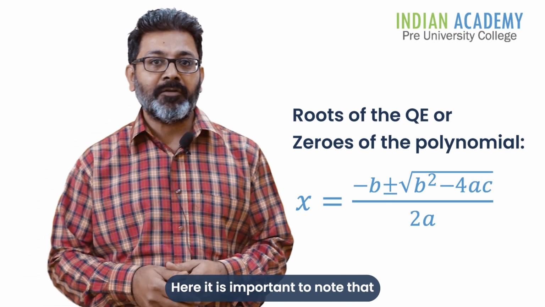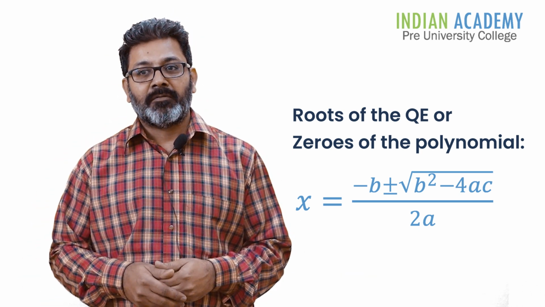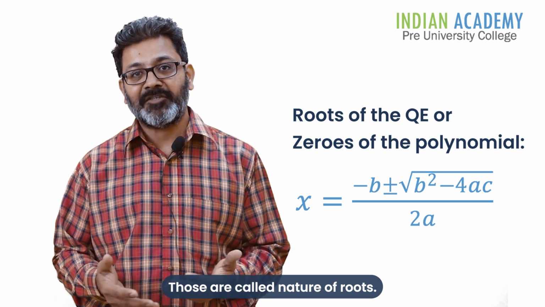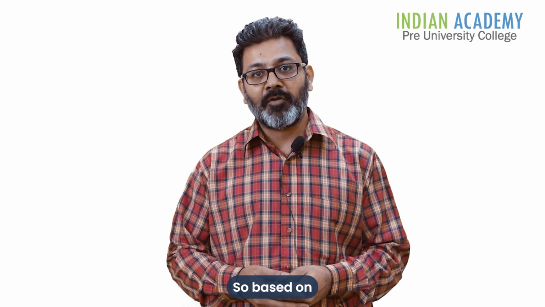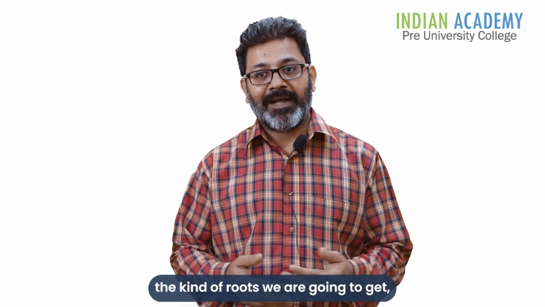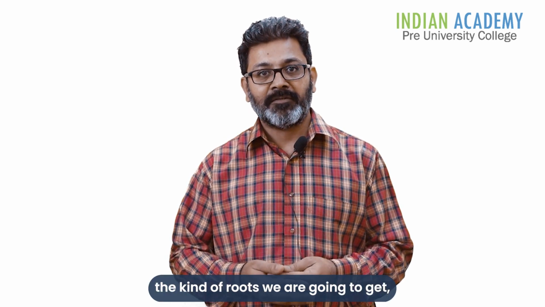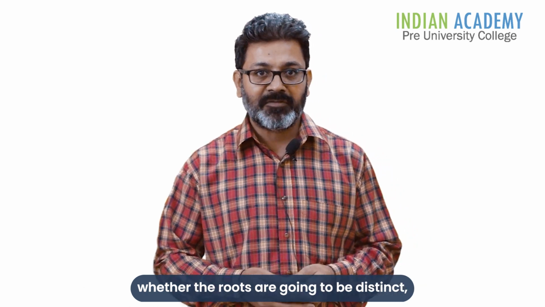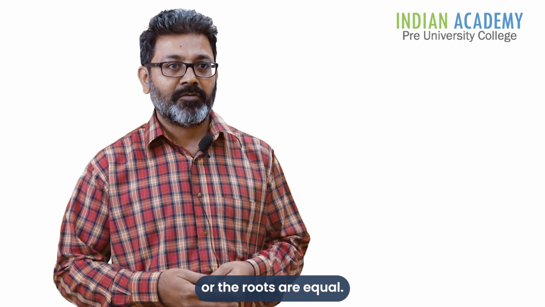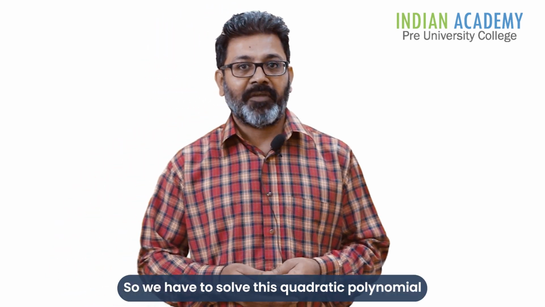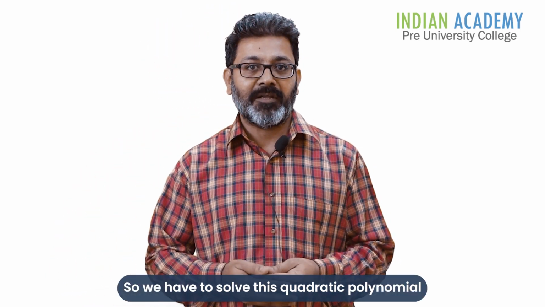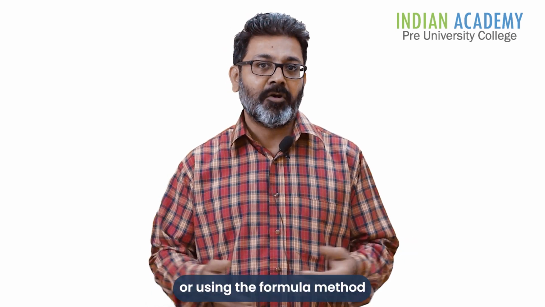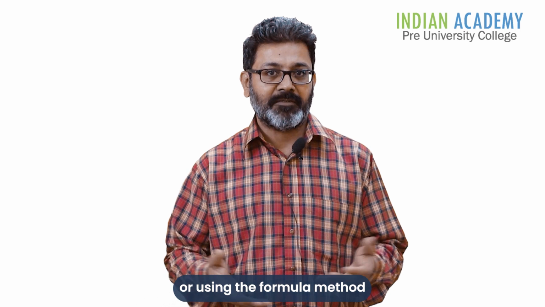Here it is important to note that we have different kinds of roots. Those are called the nature of roots. Based on the kind of roots we are going to get, the roots may be imaginary, distinct, or equal. We have to solve this quadratic polynomial using the factorization method or the formula method.